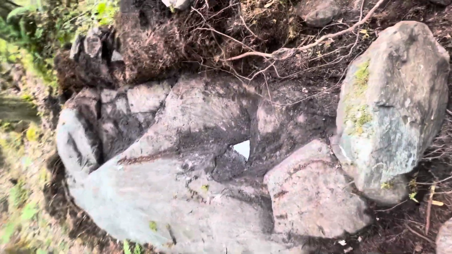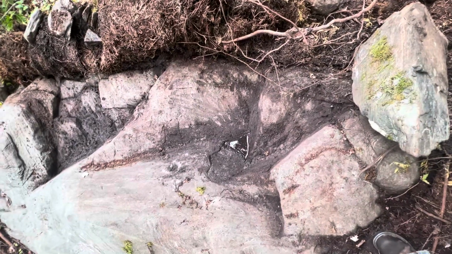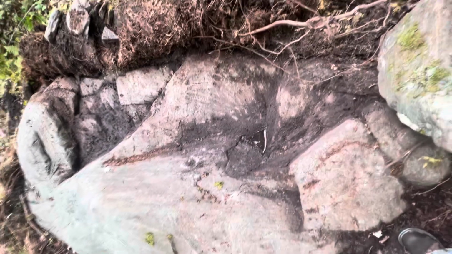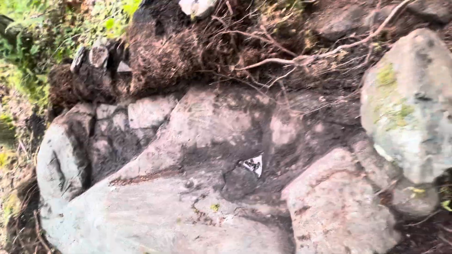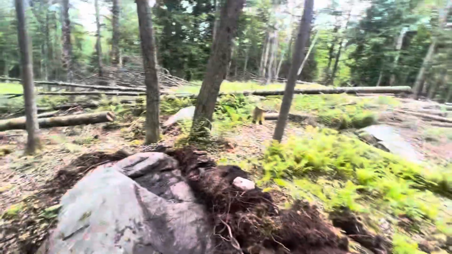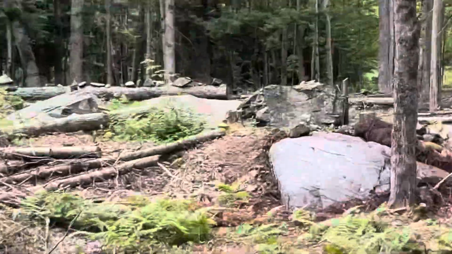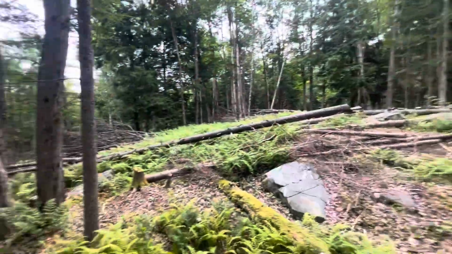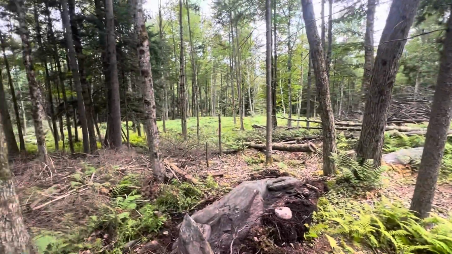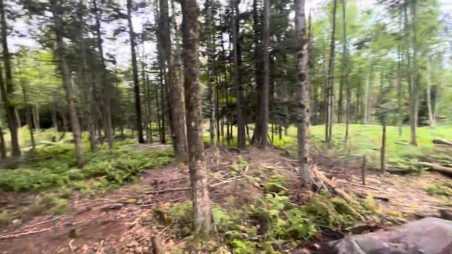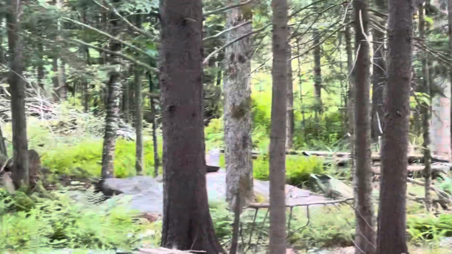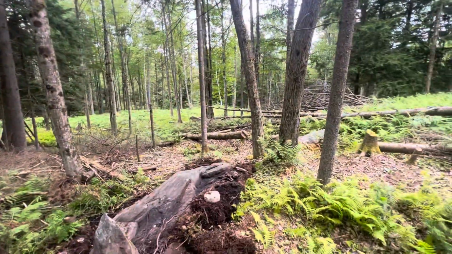So this just got uncovered. And look at that. There's a triangle right at the base of that carving. So yeah, dolmen's here. It is what it is, folks. Ancient civilization doing ancient civilization stuff.